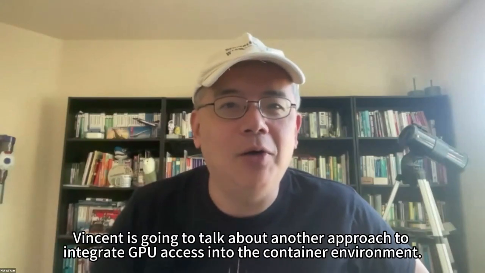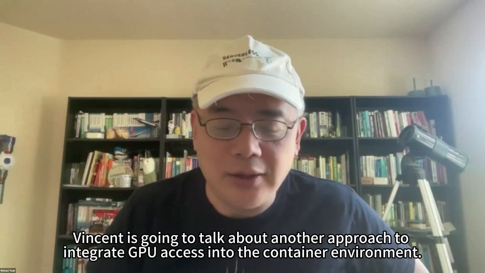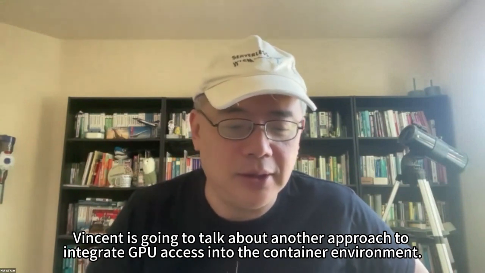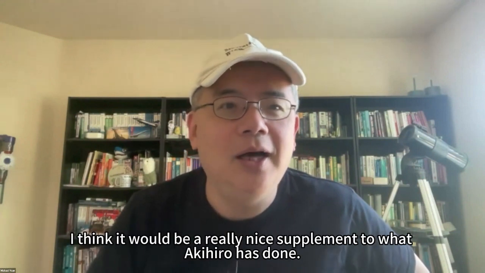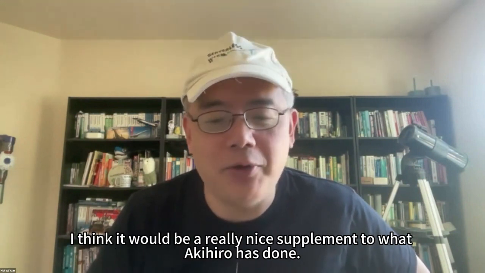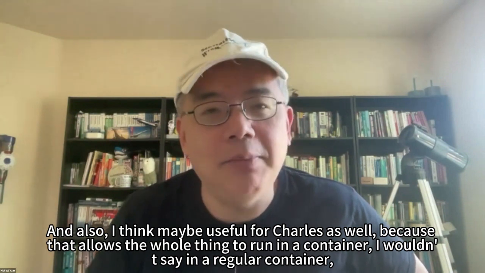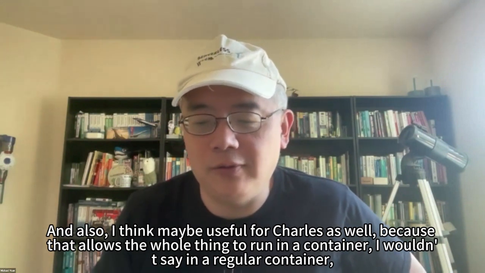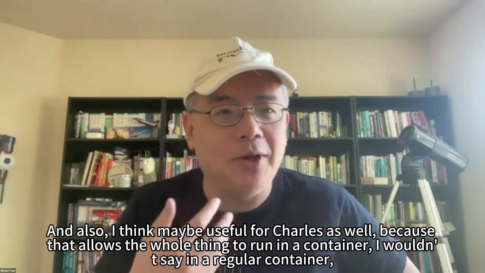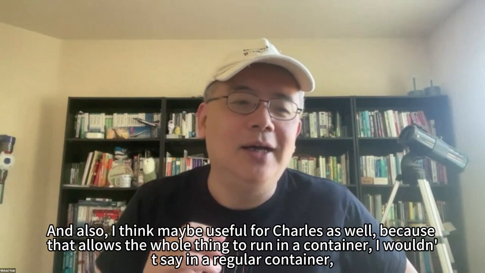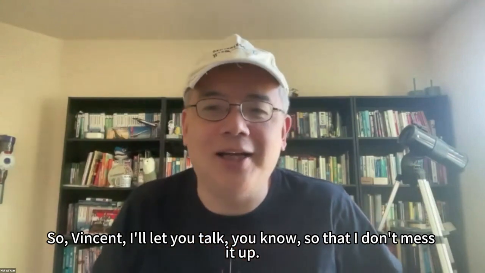So let's move on to the last talk. Our very own Vincent is going to talk about another approach to integrate GPU access and WASI-NN into the container environment. I think it would be a really nice supplement to what Akihiro has done, and maybe also useful for Charles, because that allows the whole thing to run not in a regular container, but in an environment that's more like Kubernetes. So Vincent, I'll let you talk, so that I don't mess it up.